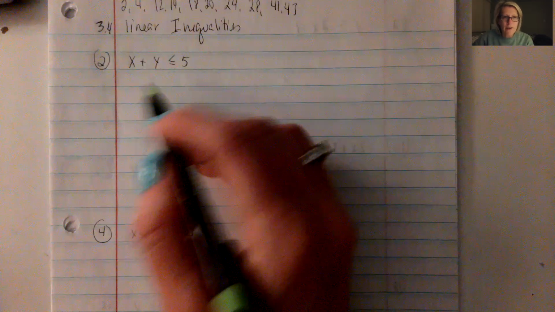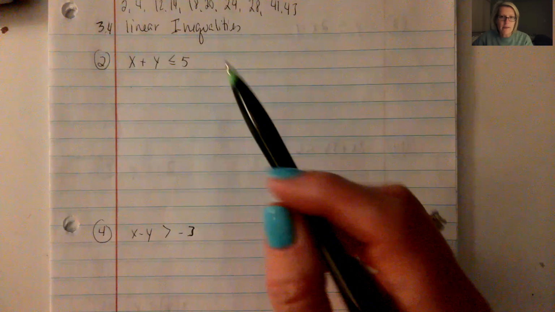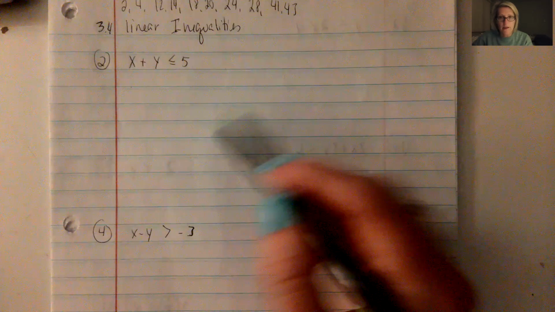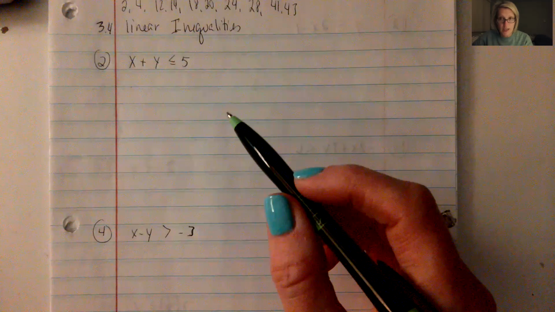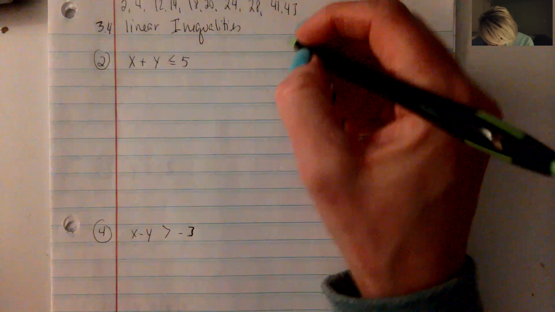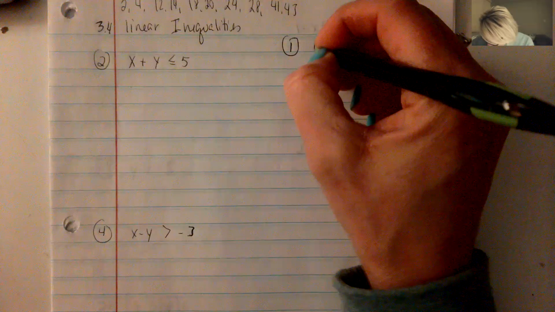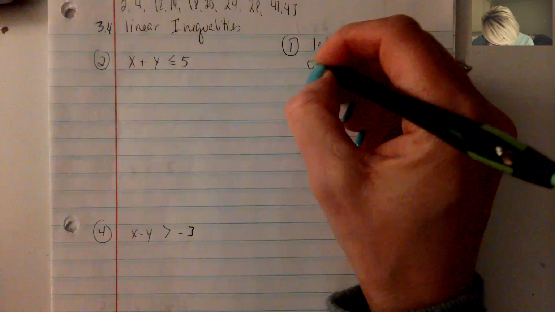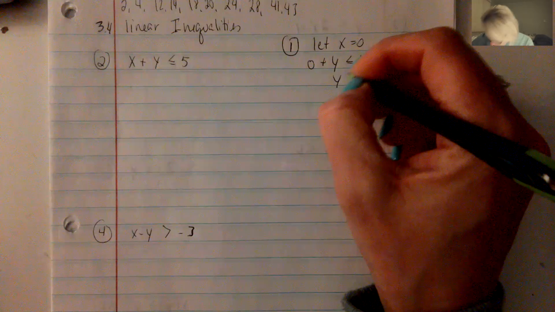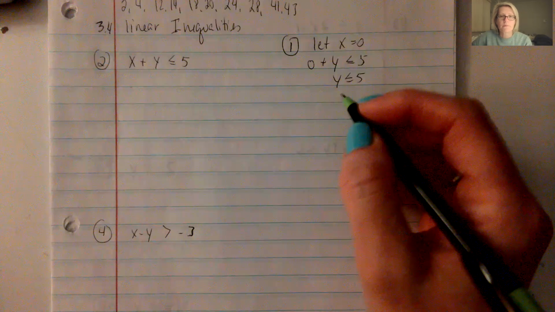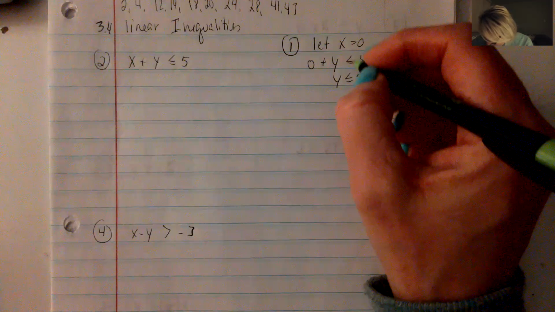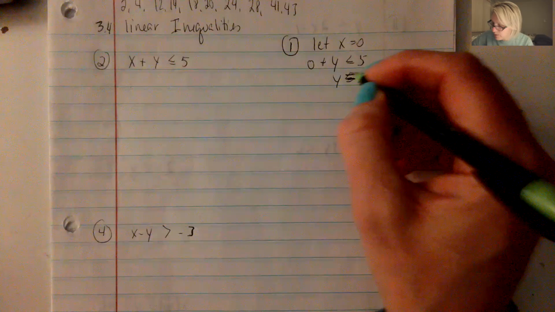Because x and y are on the same side, it's easy to find your x-intercept and your y-intercept, and that helps you plot your 2 points. Then you can shade from there. It's really not as hard as it looks. The first thing we're going to do is let x equal 0. When we do that, we get y is less than or equal to 5. We're going to treat it like an equal sign for right now. Before we get hung up on the less than or equal to, we're just going to say y equals 5.